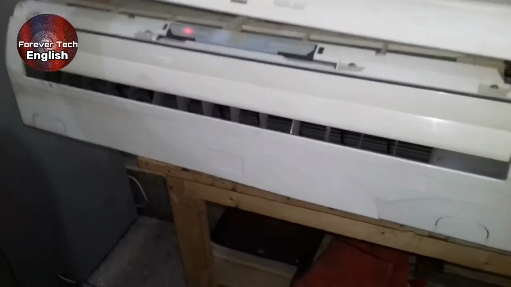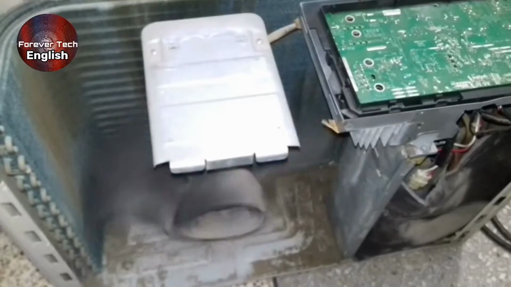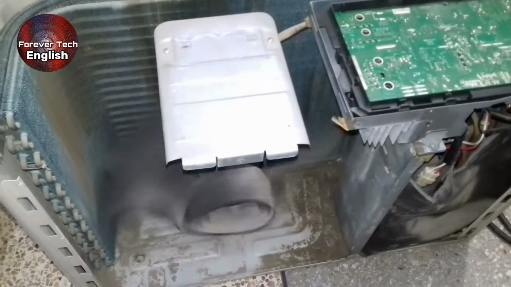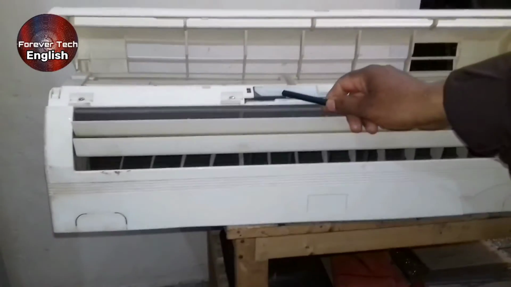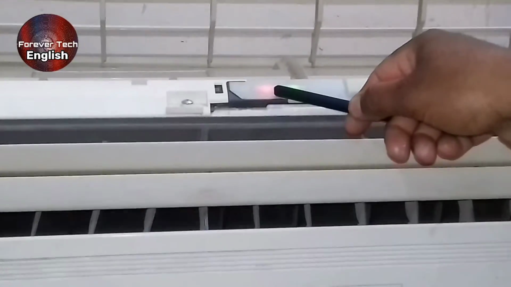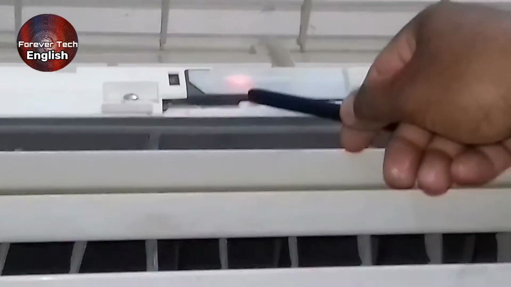It shows the error after some time. The outdoor fan of this air conditioner is working. The error code has started to display on the unit. It is blinking, and now I will count how many times the light blinks.